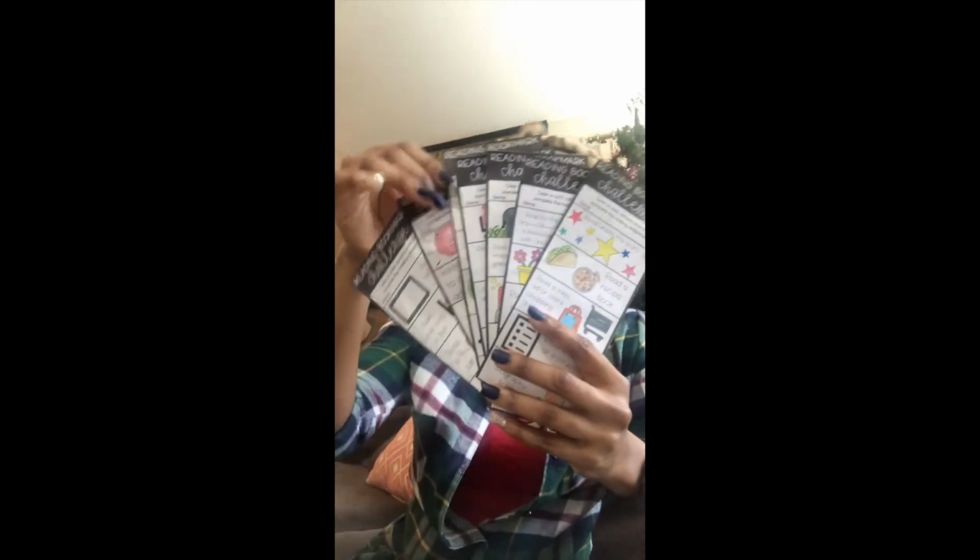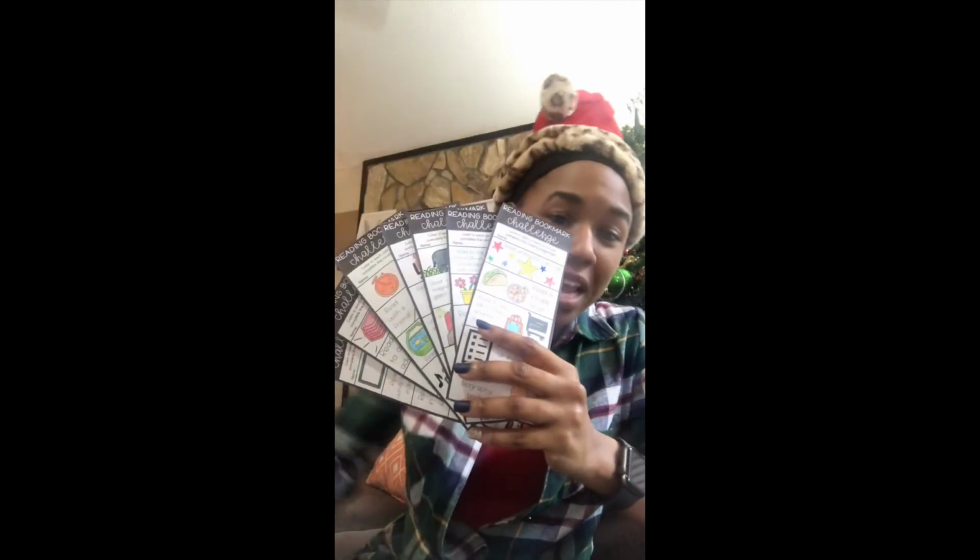So they turn all of these in, I laminate them, and then I give them a reading certificate. I'm gonna talk about these some more, but in the meantime, how do you keep kids motivated to read during winter break?